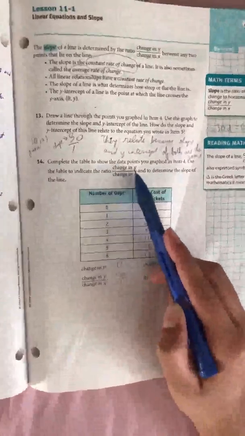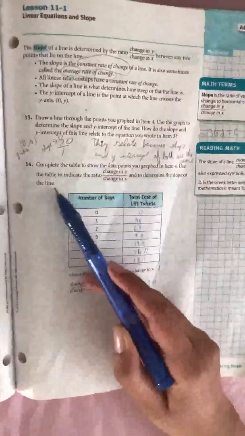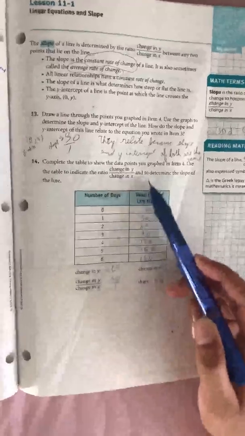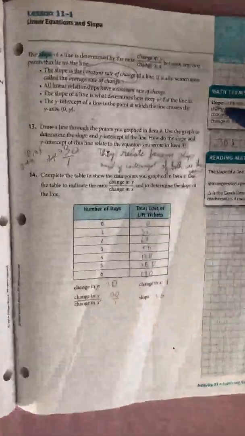And let's do number 14 now. Complete a table to show data points you got in item 4. Use the table to indicate the ratio of change in y over change in x, and to determine the slope of the line. We can do that by just going back and seeing, oh, 1, 30, and then you can just write 0, 0. You can fill this out on your own. We already know the change in y is 30 because we figured that out over here in the vertical change, and the change in x is 1, which we figured out in the horizontal change. Then you can just combine this and find the slope. So we already covered that.